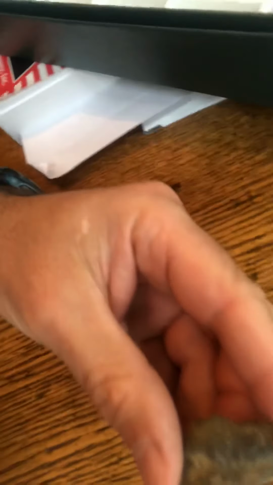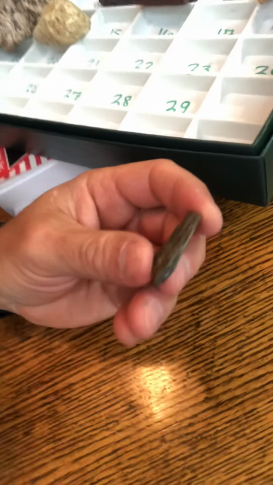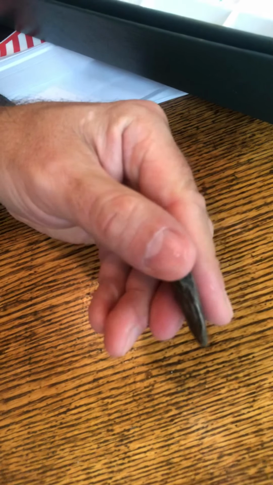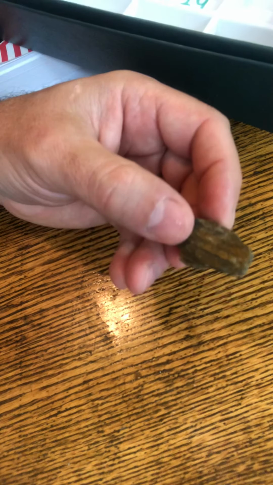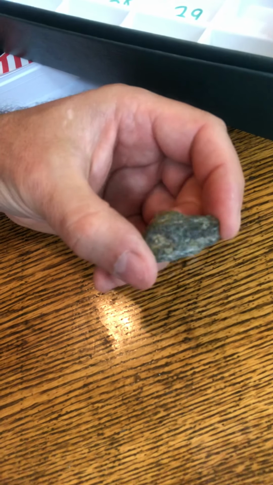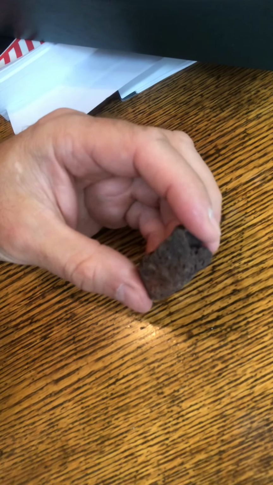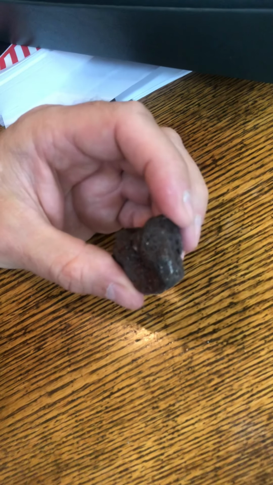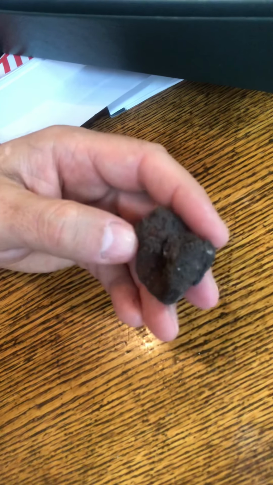Rock number nine, or sorry, eight. This is number eight. Is it igneous, metamorphic, or sedimentary? Just write down the distinguishing characteristic that makes it that category. Okay, rock number nine. What do you see in this rock? Is it igneous, metamorphic, or sedimentary? And write down what you see that distinguishes it as that type.